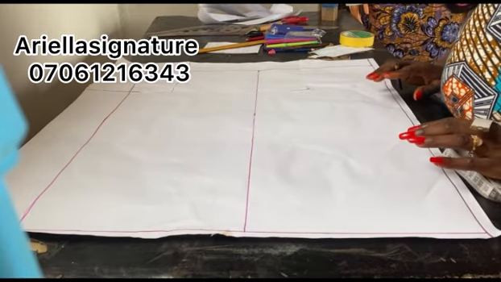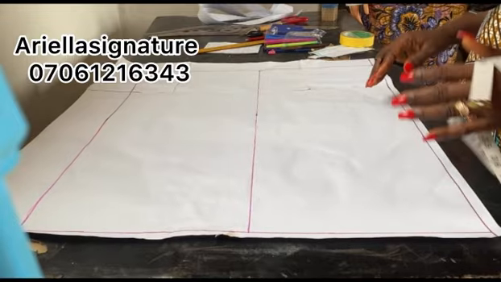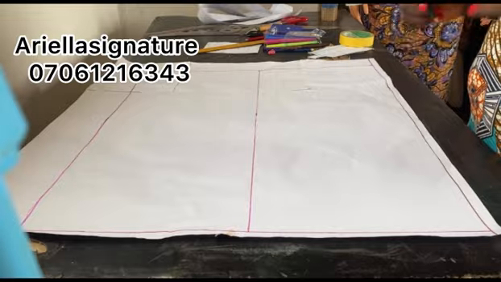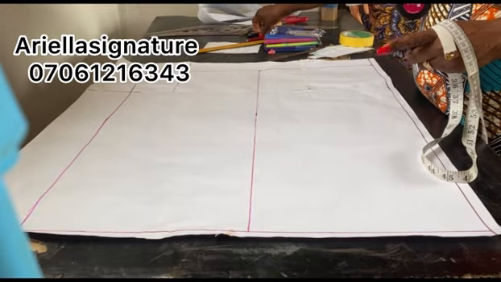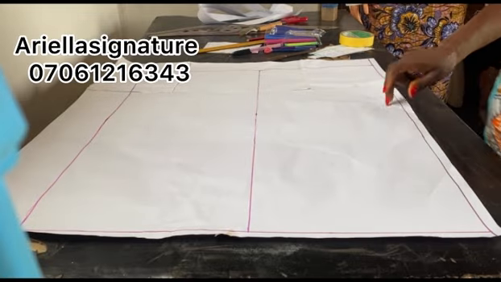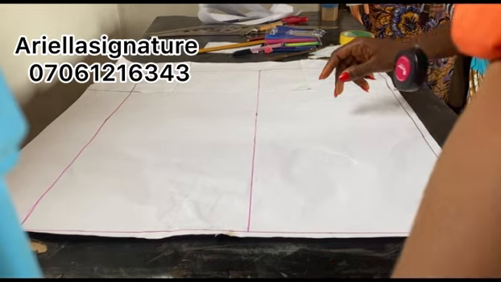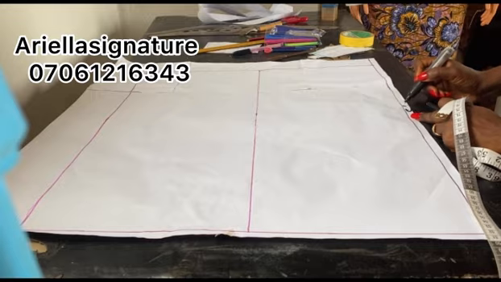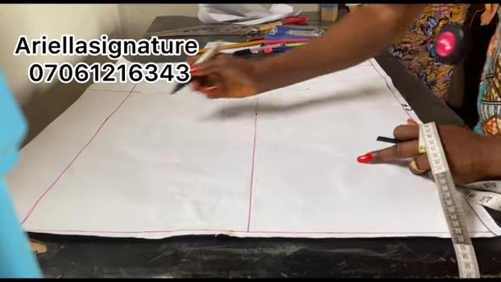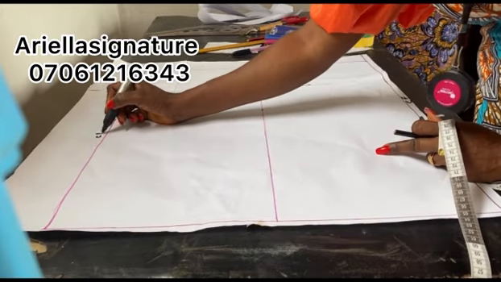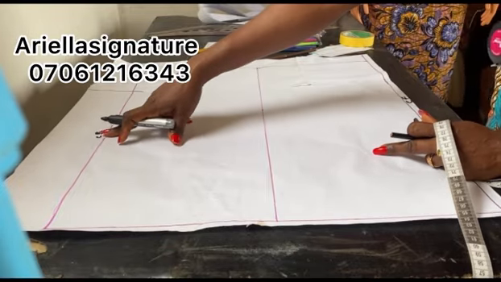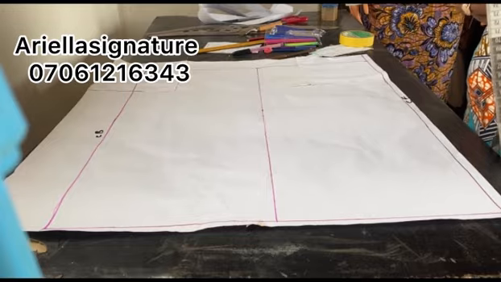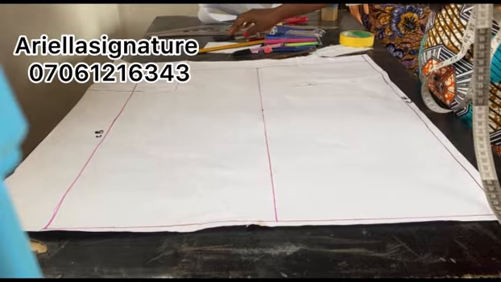I will choose one to be my front and one to be my back. You can choose anywhere to be your front or your back. Here I'll be working with this part as my front and that part as my back. So I will label it now. Here will be my CF, center front. Here will be my CB, center back. CB means center back, CF means center front.